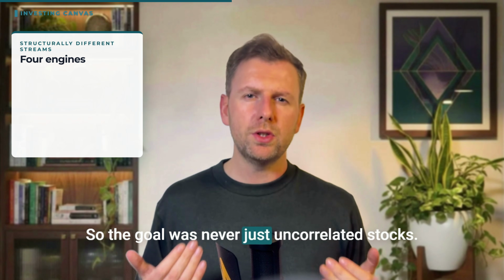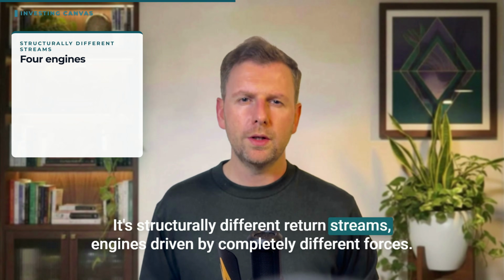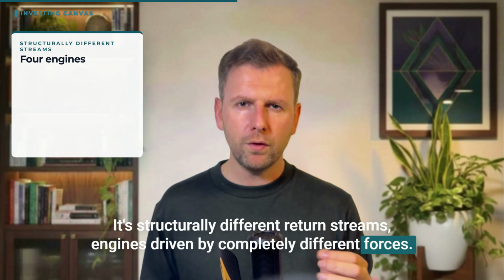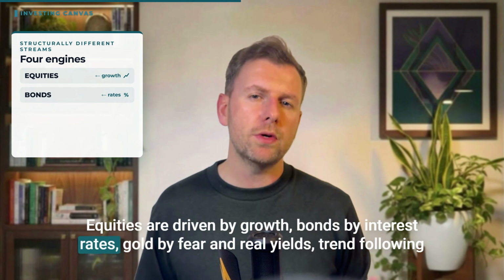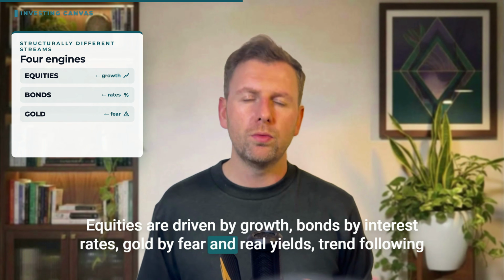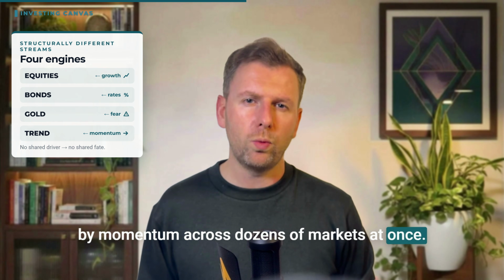So the goal was never just uncorrelated stocks. It's structurally different return streams. Engines driven by completely different forces. Equities are driven by growth, bonds by interest rates, gold by fear and real yields, trend following by momentum across dozens of markets at once.